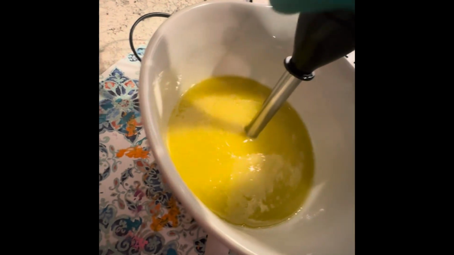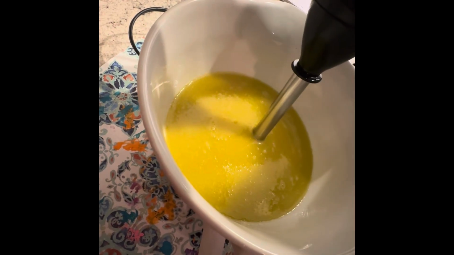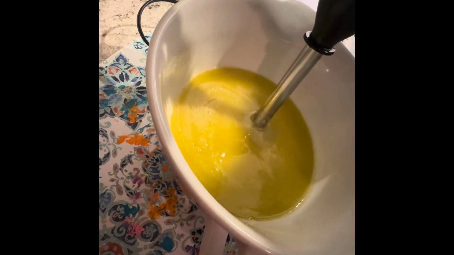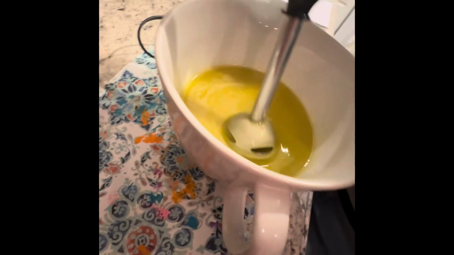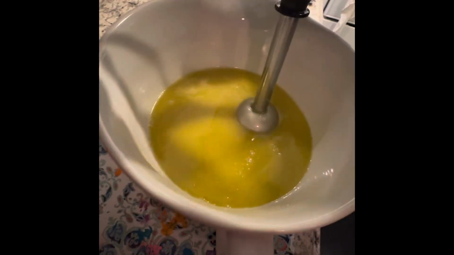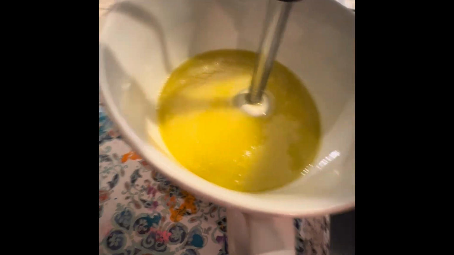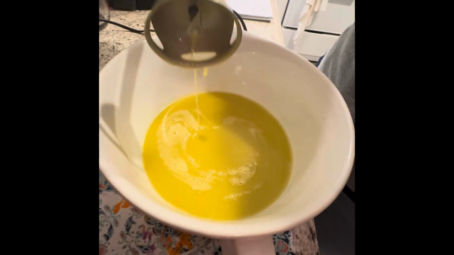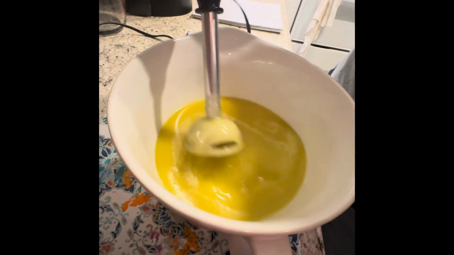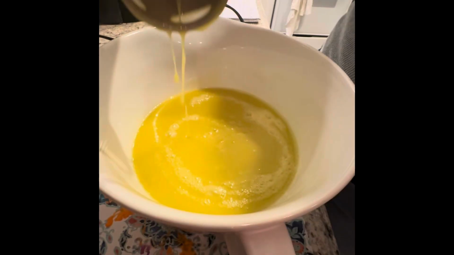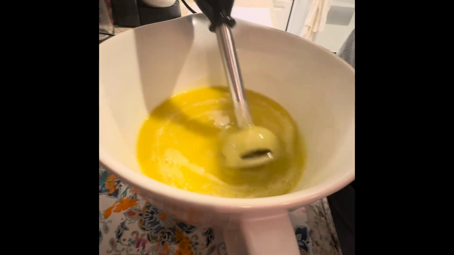Okay, so you can see the color change once the two solutions mix together. What we're looking for is where the solution starts to thicken. So we can still see it's pretty watery at this point. We want this to thicken up. As you can see, it's starting to get a little bit thicker. We're gonna stir it around. Continue. The solution's still not quite thick enough.